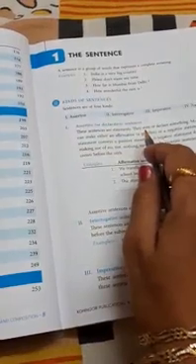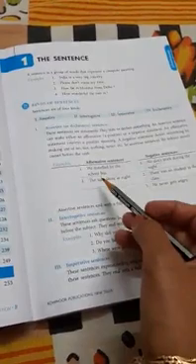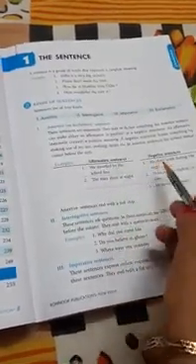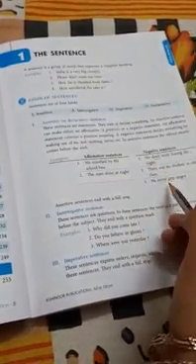The first type we did was assertive or declarative sentences. What are assertive or declarative sentences? Means the sentences which are just statements in which we are declaring something. Fine. And while declaring, the sentences may be affirmative or negative sentences. Means positive sentences will come under affirmative sentences, and sentences using words like no, never, not will come under negative sentences.